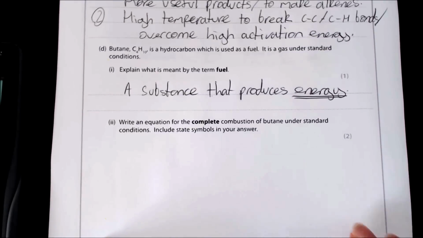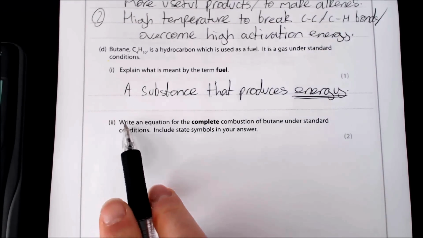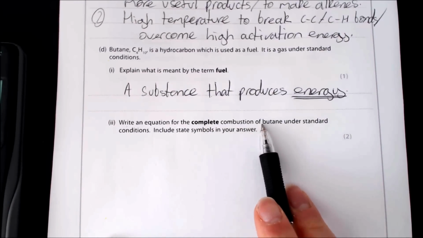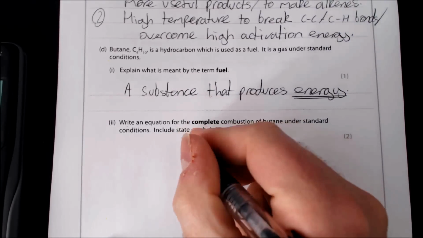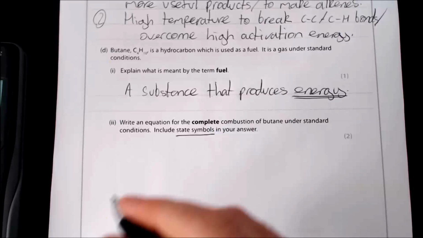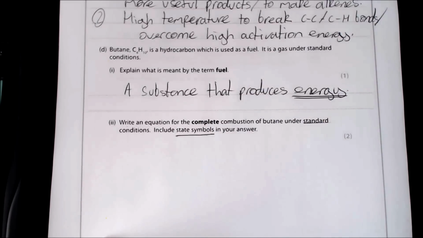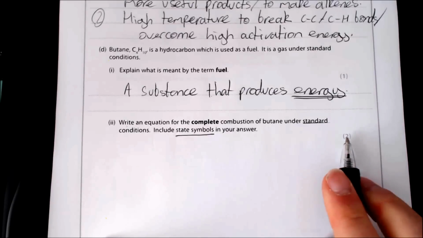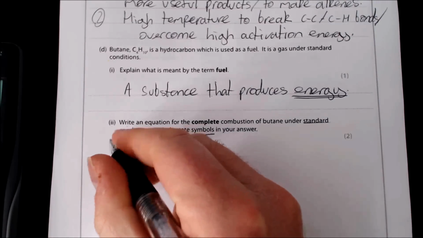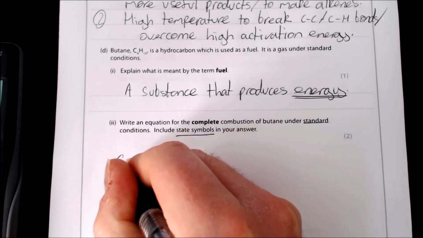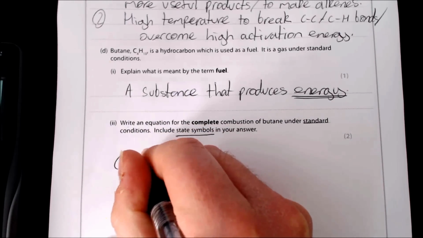Okay, so the next part, it says write an equation for the complete combustion of butane under standard conditions, include state symbols. Right, so that's really important. State symbols, and it's under standard conditions. So we need to make sure, because we've got 2 marks here, we actually get a mark for the equation and 1 for the state symbols. So this is butane, so butane is C4H10.